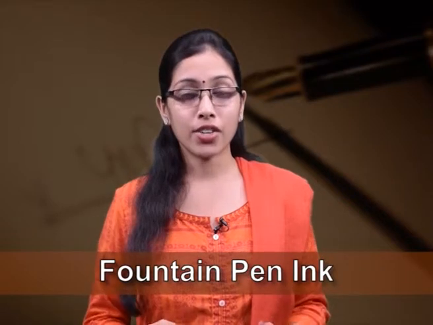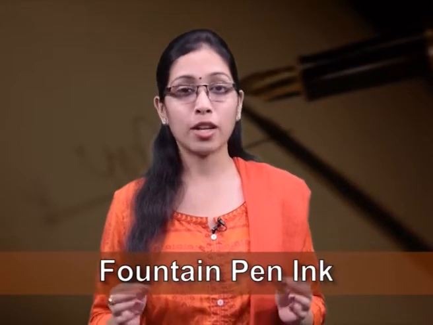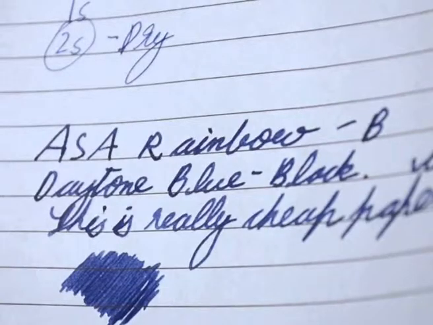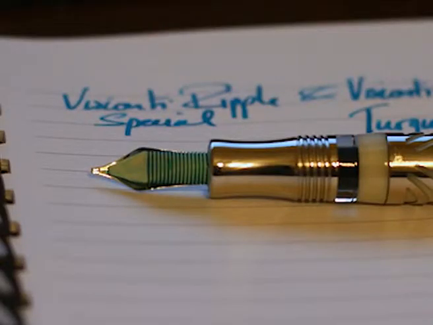The second category that we have over here is fountain pen ink. It can be divided into blue-black permanent, which contains about half the normal concentration of iron compounds with an increased proportion of dye stuff, and the non-staining, which consists of no iron salts and is little more than a dilute aqueous solution of one or more synthetic dye stuff.